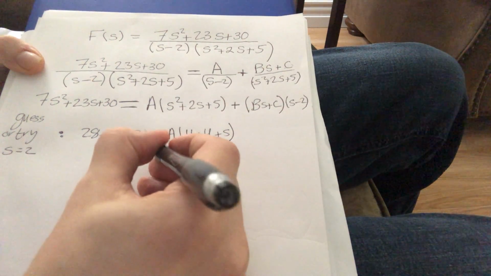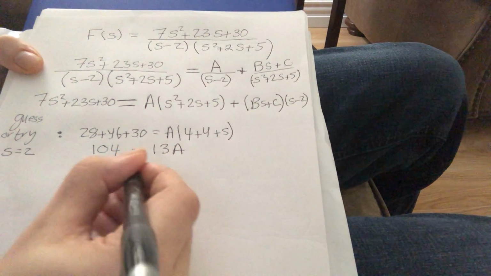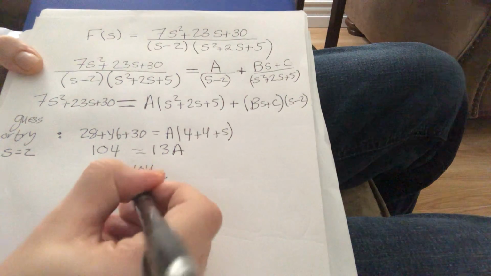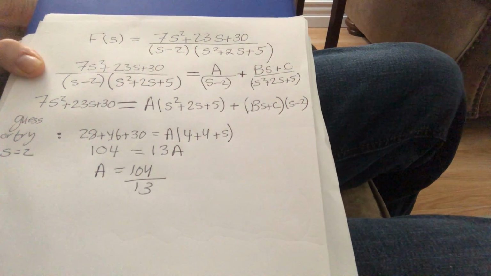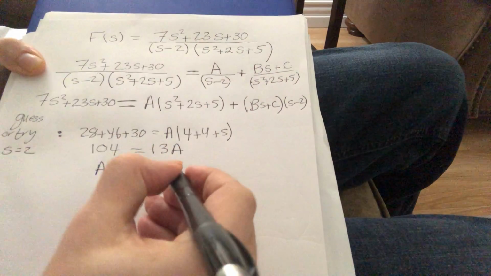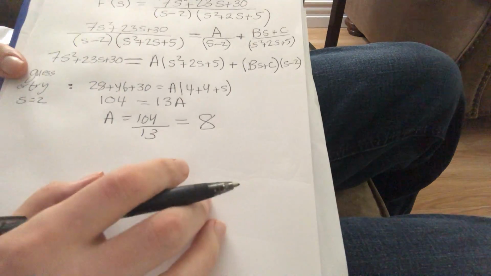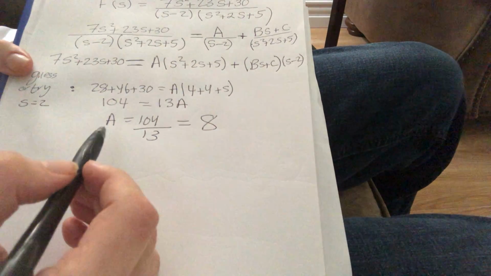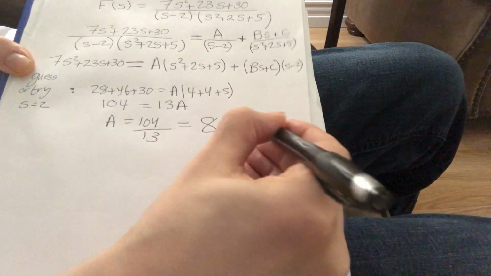And this is 13a. So a would be 104 over 13. And if you take the calculator, 104 over 13 is 8. So now I know a is 8. I can replace it by 8.